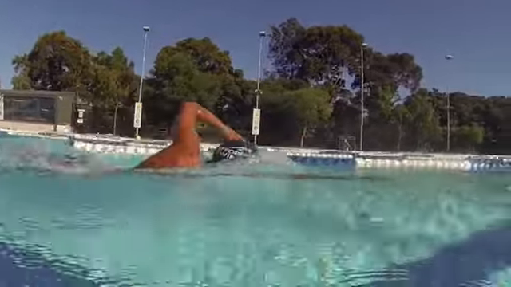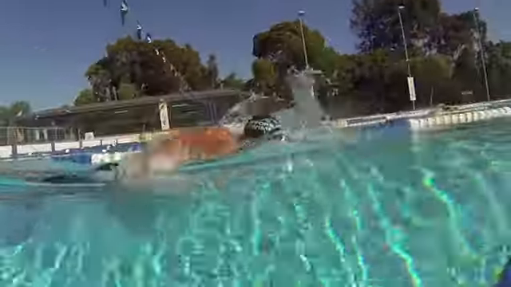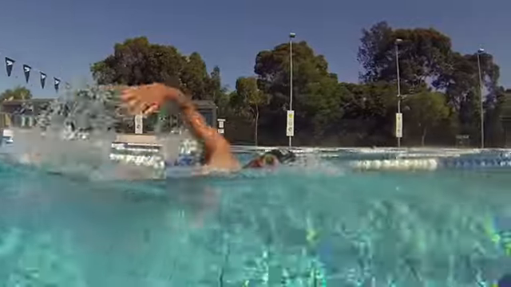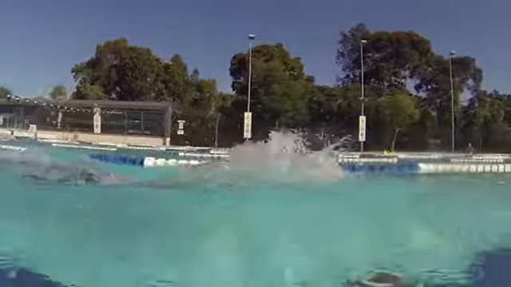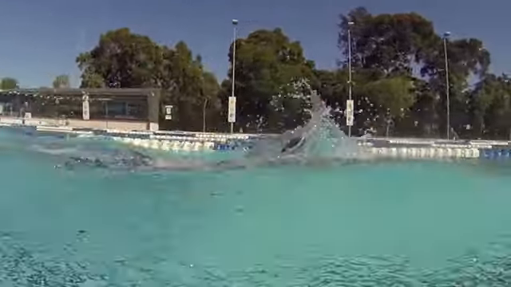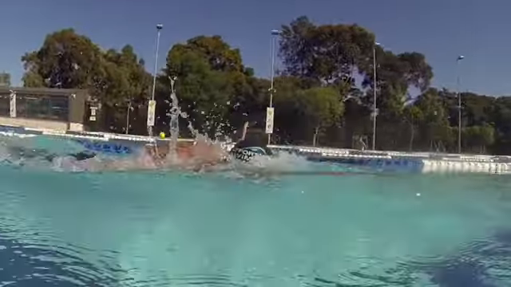So looking at the fingertips first entry, breathing, one goggle in the water, and open with that recovery, so we don't want to get jammed up coming too close to the body.